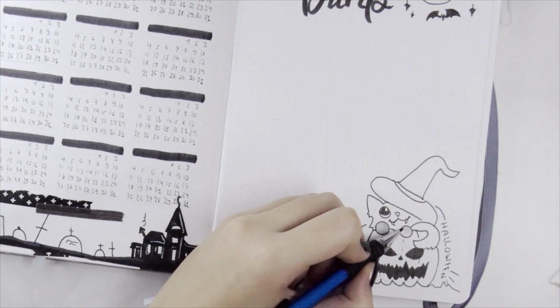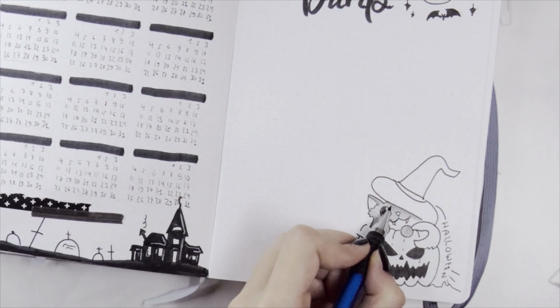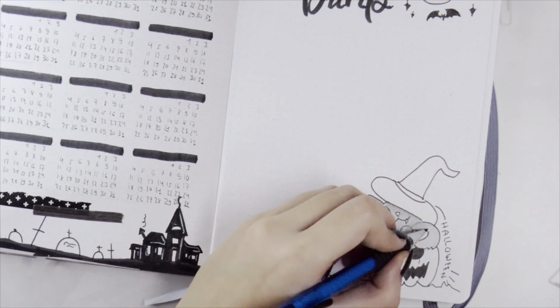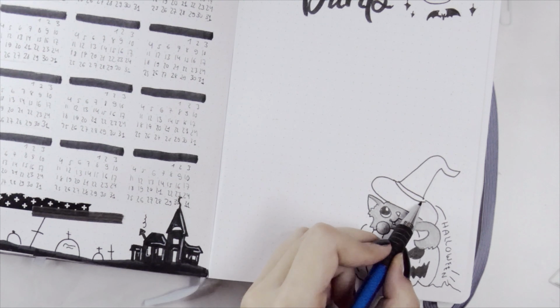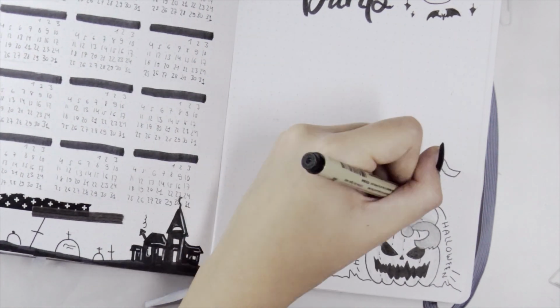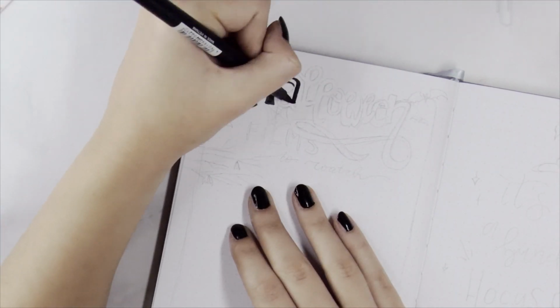But this cute little cat sits inside of a pumpkin and has the hat on its head and I think it looks so cute. And besides my other doodles that try to look more spooky, this one is just cute. It's just such a cute doodle and I love it so much. I love looking at it so much.